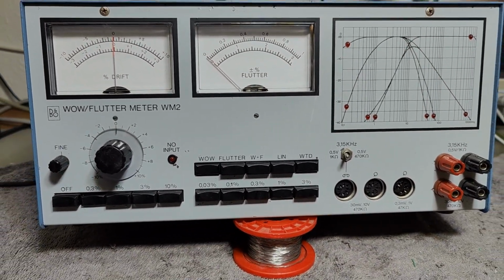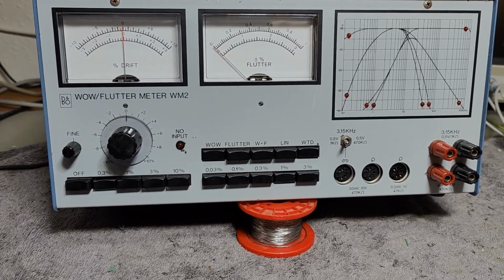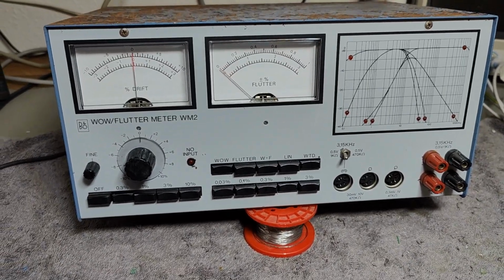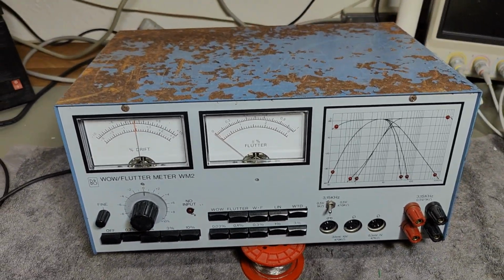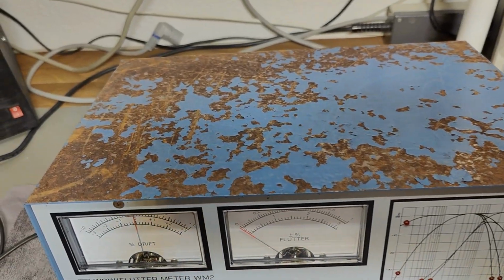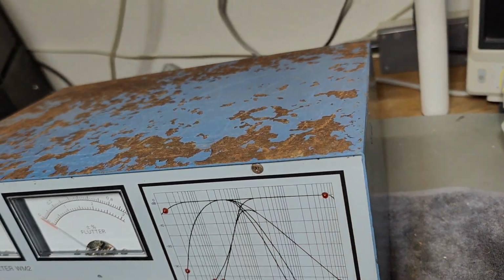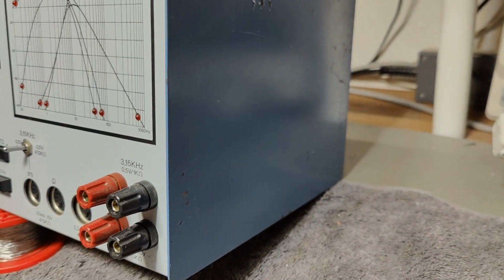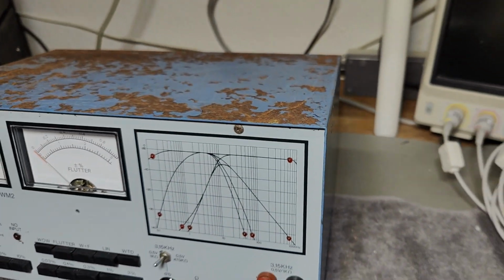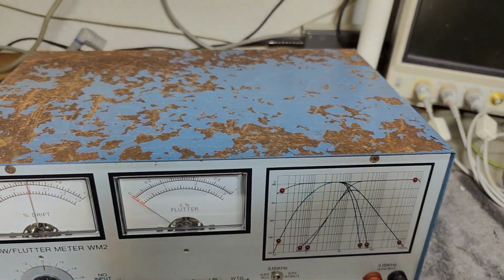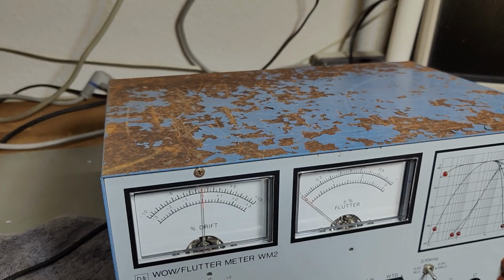And this one is in a very sad condition, especially when we look at its outer casing. Look at the rust. It's not so bad here on the side, but yeah, I have to open this one and inspect it much deeper before I power this up.